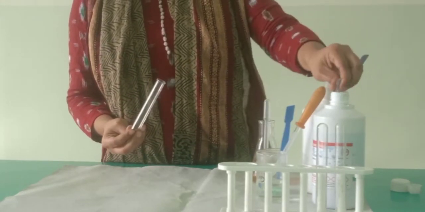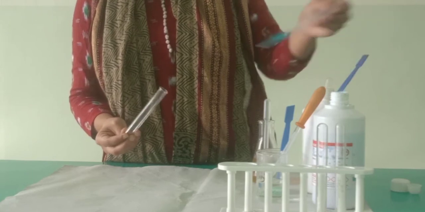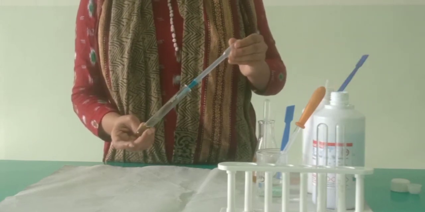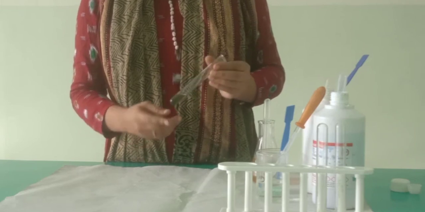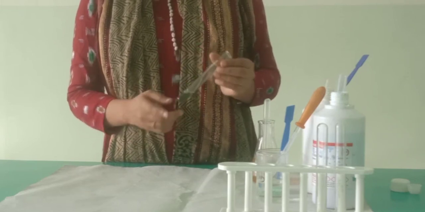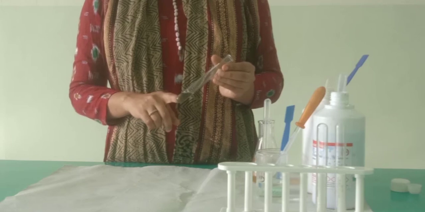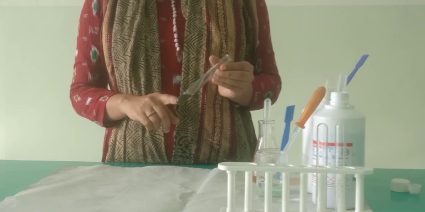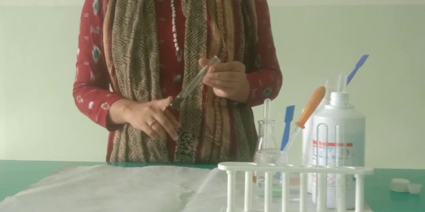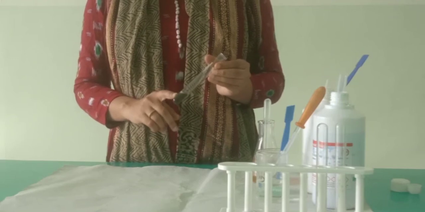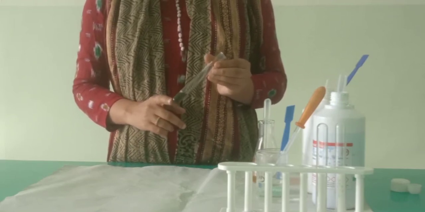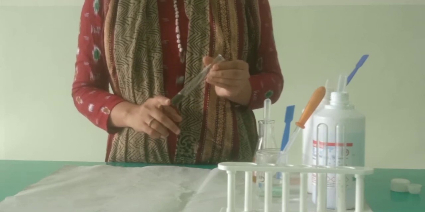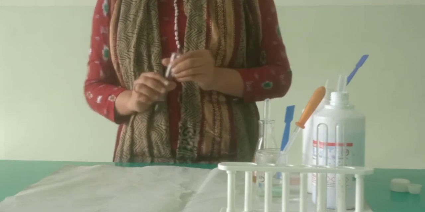So students, let me tell you, Benedict's reagent is the one that is used to detect the presence of sugar in any sample. Okay, so now you can see that the initial color for this is somewhat bluish green coloration. Now we have to heat it for 5 minutes, and after heating, if the color changes to yellowish orange coloration, that means sugar is present in this urine sample.